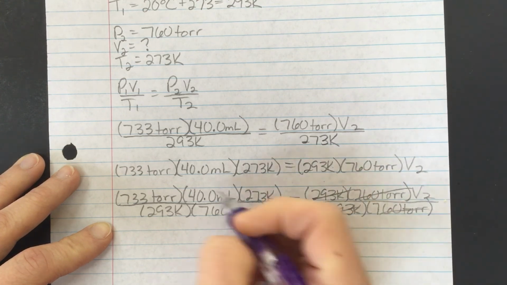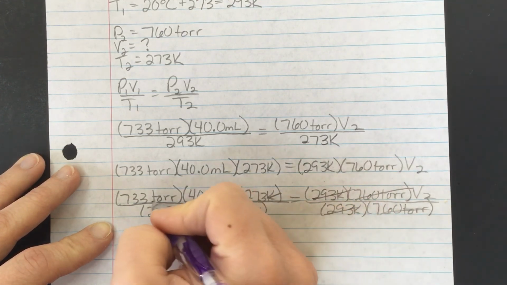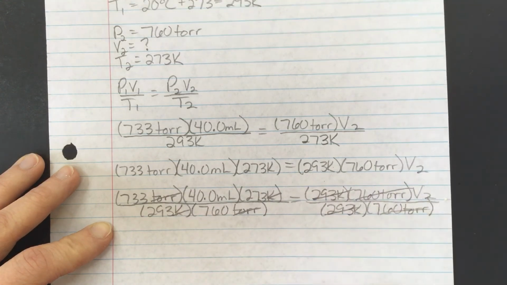These all cancel out. Cancel out my units over here. I'm left with milliliters, which is volume, so that's good.